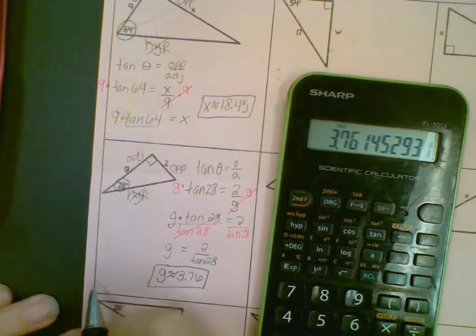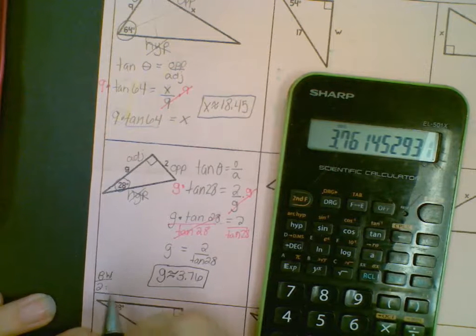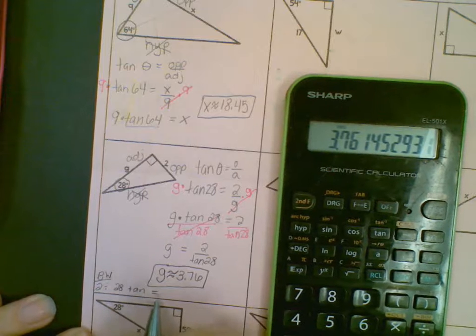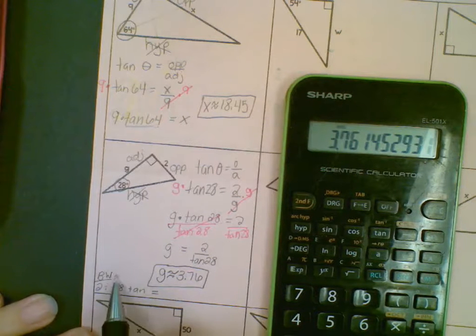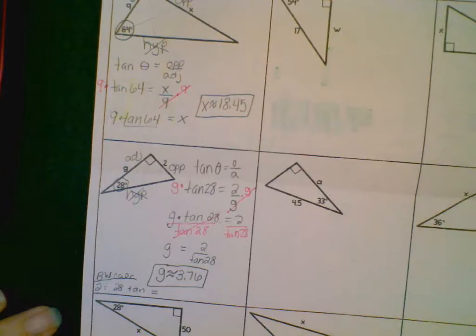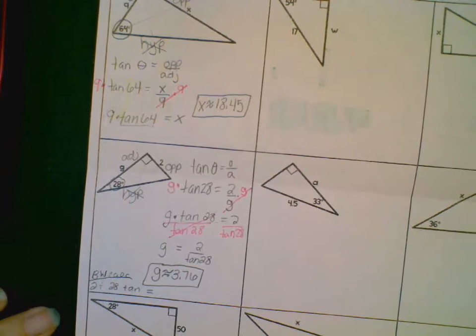Okay, so for the backwards again, that was 2 divided by angle first, then tangent, and then equals. Okay, so go ahead and pause and solve the rest of them. And when you come back, I will show you the answers.